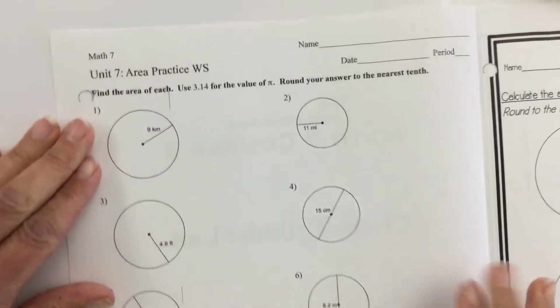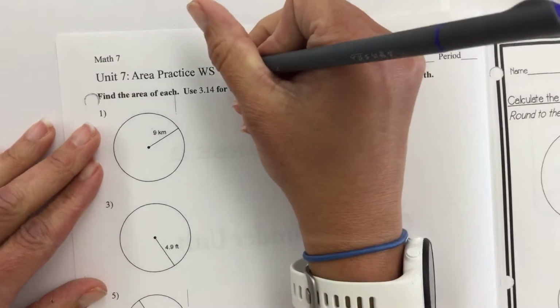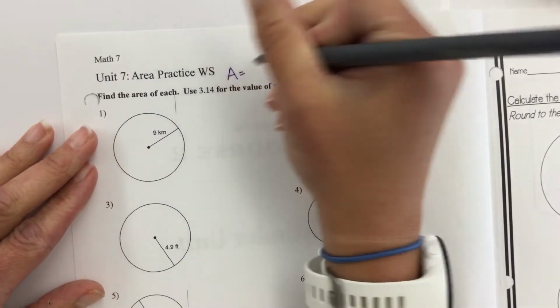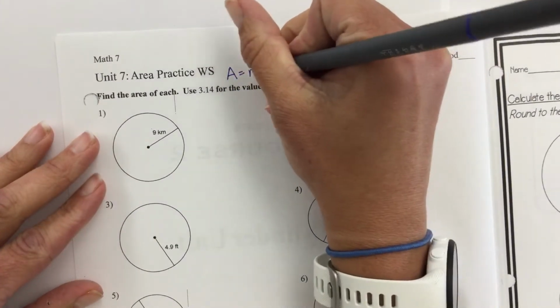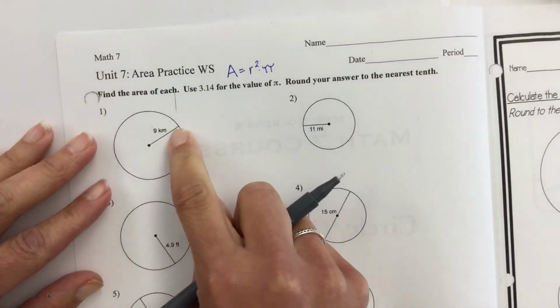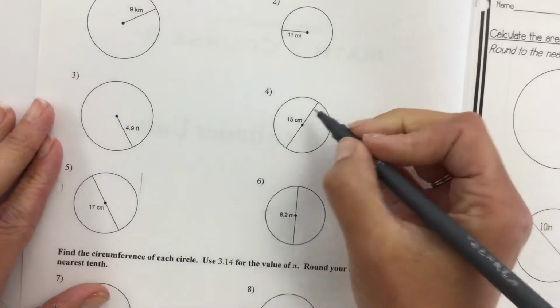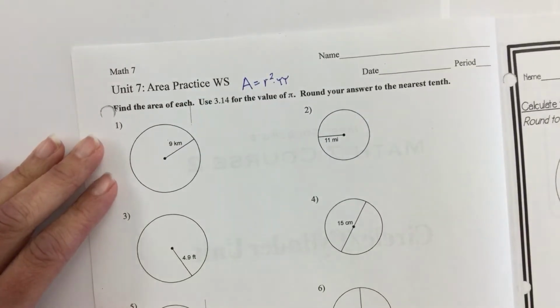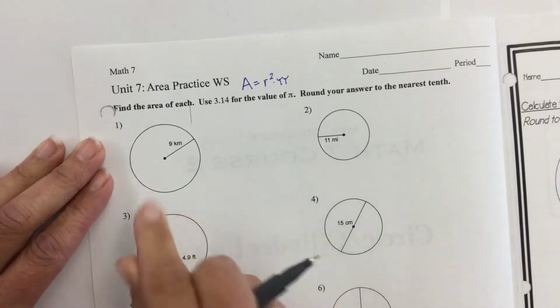The first one is for the area of a circle. The area of a circle is found by taking radius squared times pi. The radius is, of course, halfway across the circle, and the diameter is all the way across the circle. But in order to use this equation, we do need the radius.